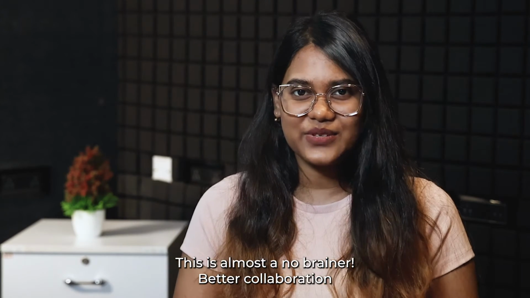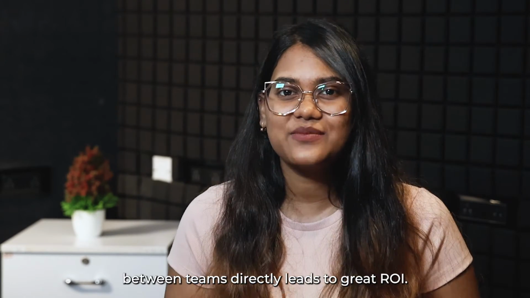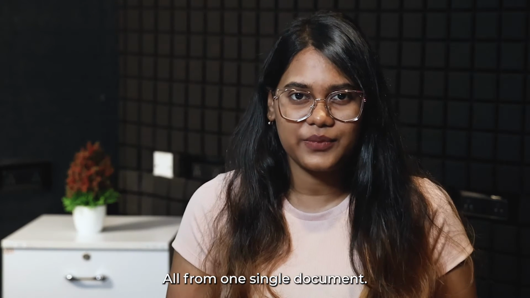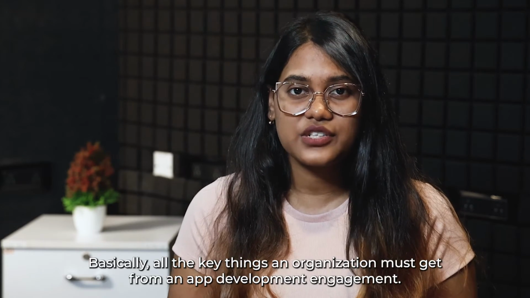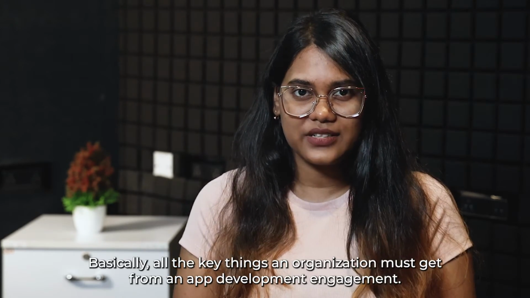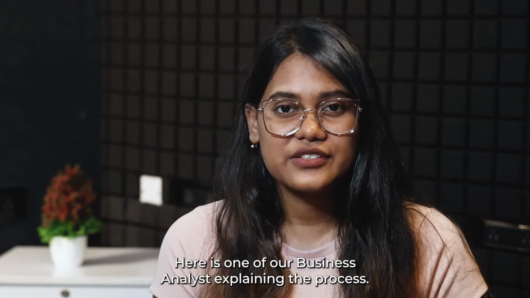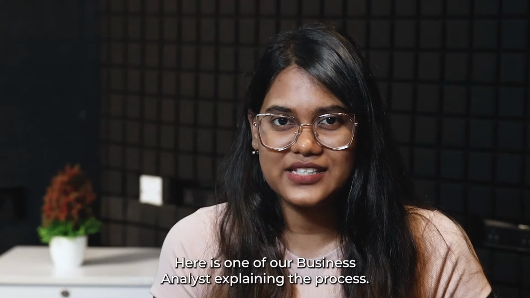This is almost a no-brainer. Better collaboration between teams directly leads to great ROI. So that's clarity, cost effectiveness, and consistency, all from one single document. All the key things an organization must get from an app development engagement. But how do we create a good BRD that will guarantee success? Here is one of our business analysts explaining the process.